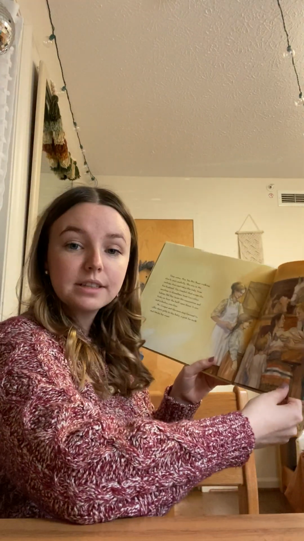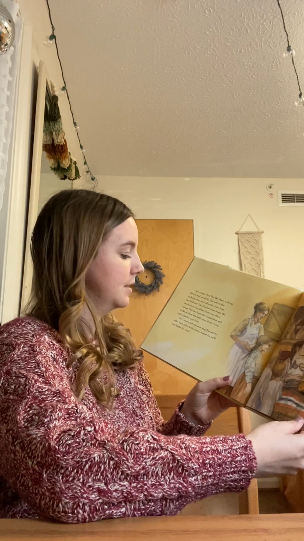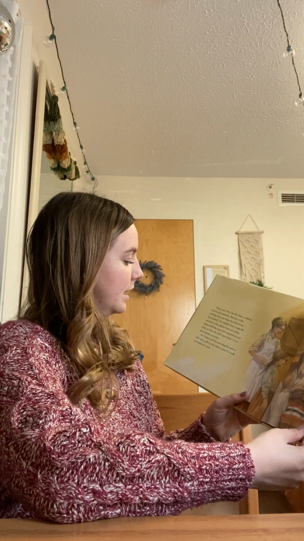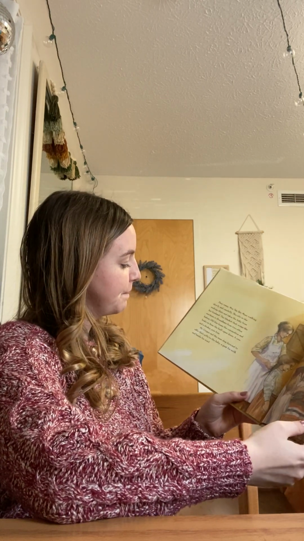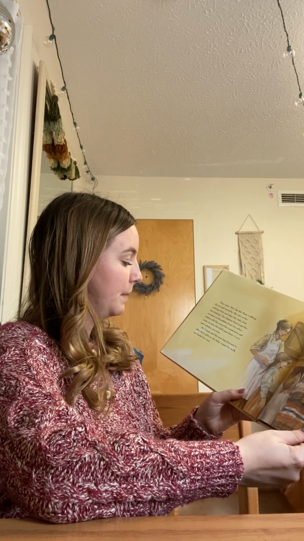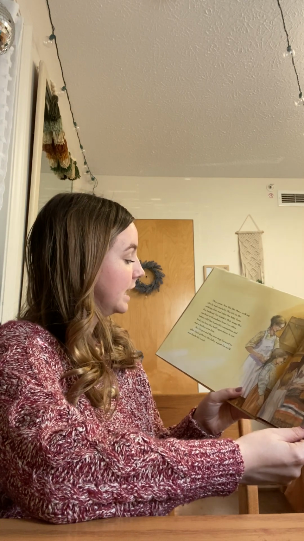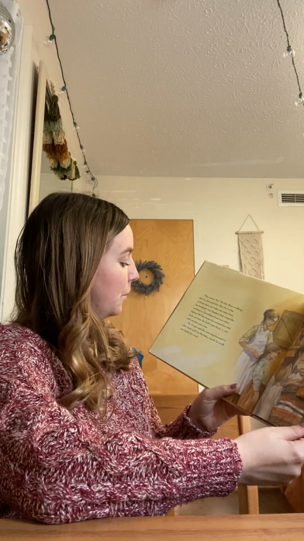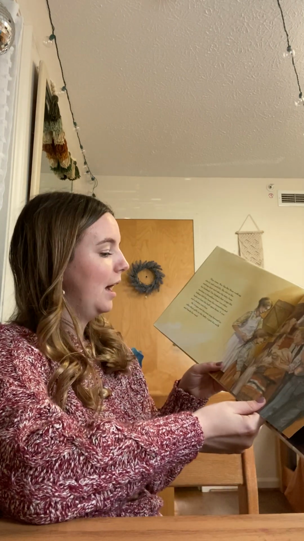So, just on this page, is there anything interesting? Anything that stood out to you guys? Maybe something that's different than what we would see in our culture today? Yeah. So, Mr. Cooper and the men gave the Vandermeers a goat and lambs as a gift for their new baby.